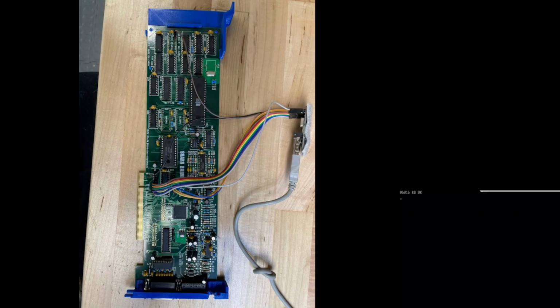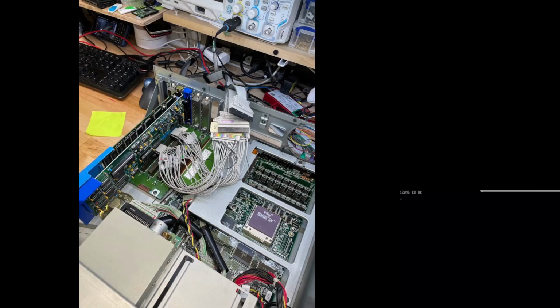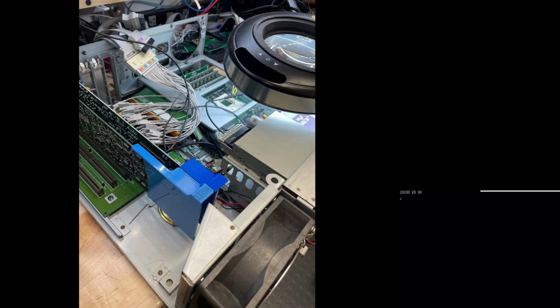So the system that I'm doing this with is an interesting one. It's Microchannel, machine type 5502. It's kind of like a PS55. I had imported it from Japan. It's a whole other story.